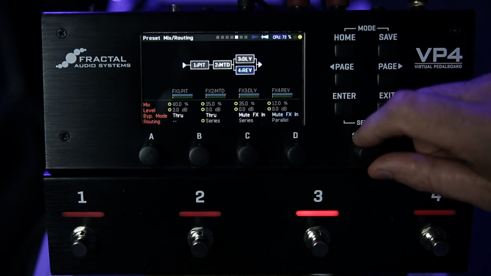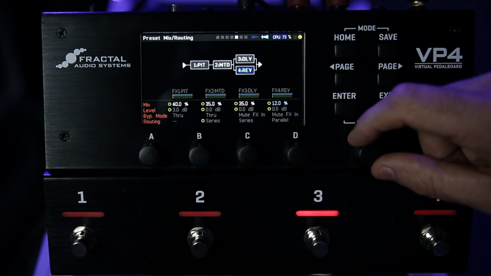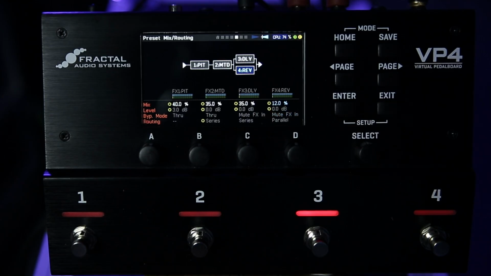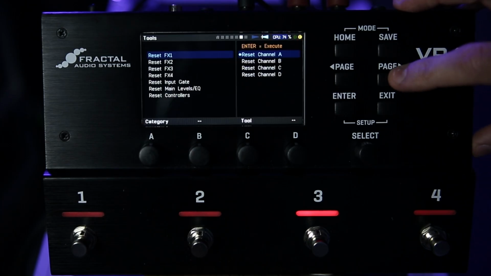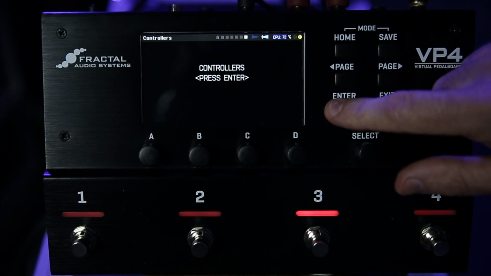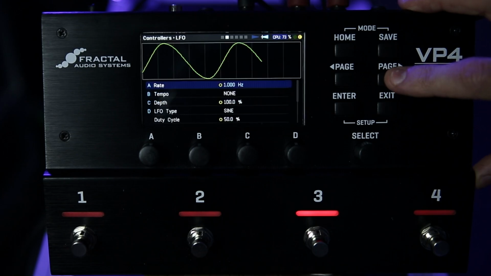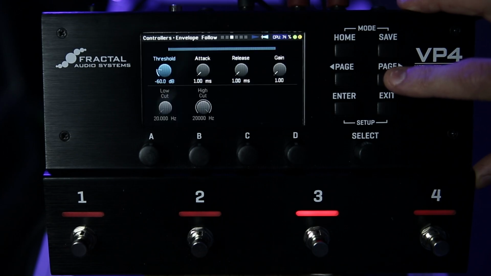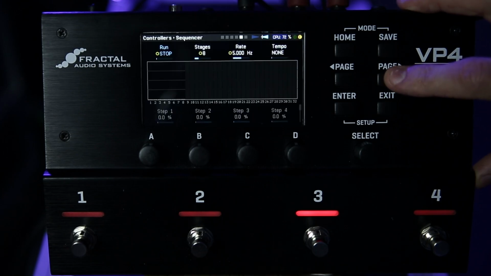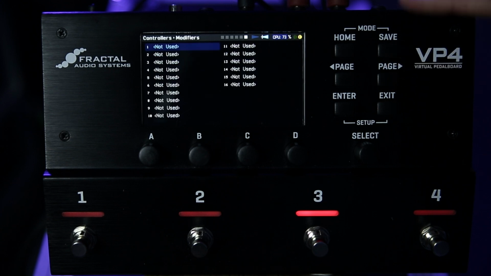And this screen actually lets you select the bypass mode and the level of each block, as well as its mix very quickly. So you can quickly customize all the blocks across there. There's a reset page, and then if you want to tweak the built-in controllers and modifiers, you can do that as well. As you can see, you can set the overall tempo. There's a built-in metronome, there's an LFO, there's an envelope follower, there's an ADSR, a sequencer, and you can take a look at where all your modifiers are assigned in here. I'll do a separate tutorial looking at how you can use modifiers with the VP4.